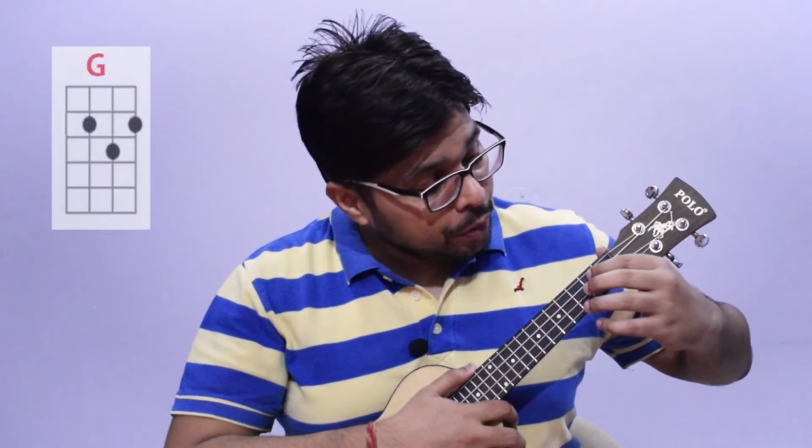So guys, to play this song, you need 4 chords, and these chords are chord G, chord E minor, chord C, and chord D. Now to play chord G, you need to place your index finger on 2nd fret 3rd string, your middle finger on 2nd fret 1st string, and your ring finger on 3rd fret 2nd string, and chord G will sound like this.